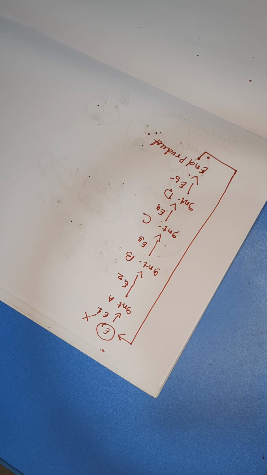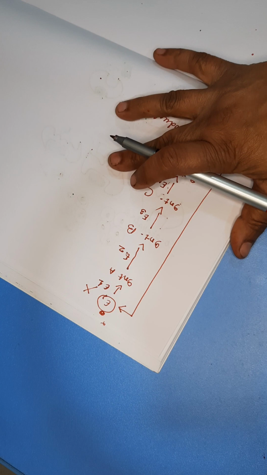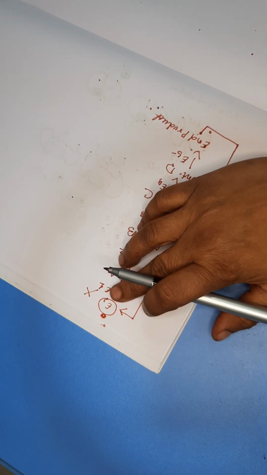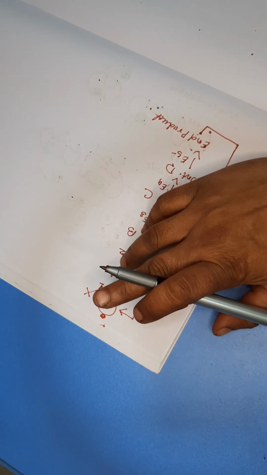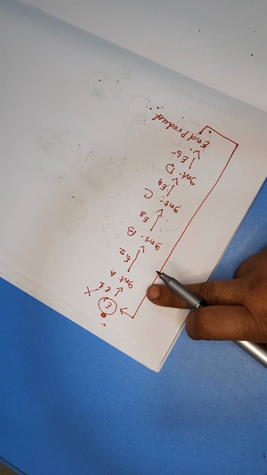Suppose a cell requires a particular amount of the amino acid isoleucine. Isoleucine is synthesized from the amino acid threonine. So threonine will be attached to the active site of this particular enzyme. This enzyme, most probably, is threonine deaminase. So once threonine is attached to threonine deaminase, it will form intermediate A.